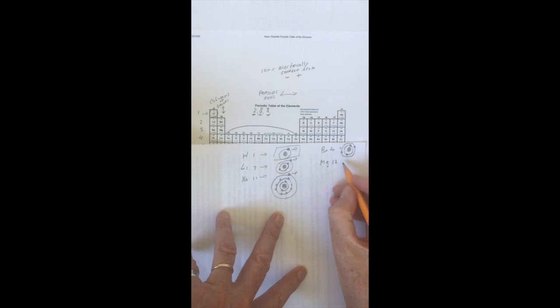If I come down to magnesium, there's the nucleus, I'll put 2 electrons in the first, then the second one can hold 8: 1, 2, 3, 4, 5, 6, 7, 8. We got 2 left. 2 and 8 is 10, but we have 12. So the third shell, as you've guessed, also holds 2.